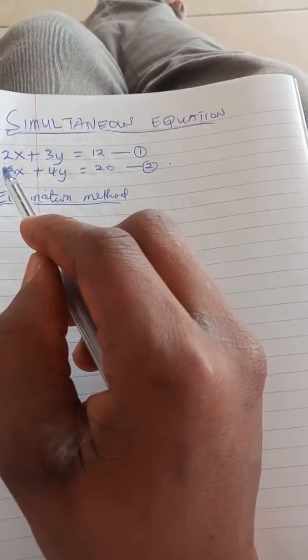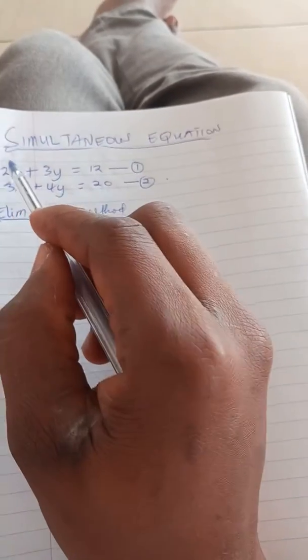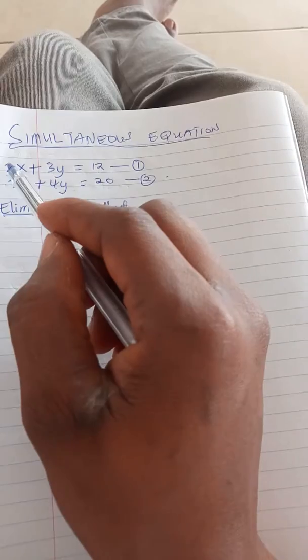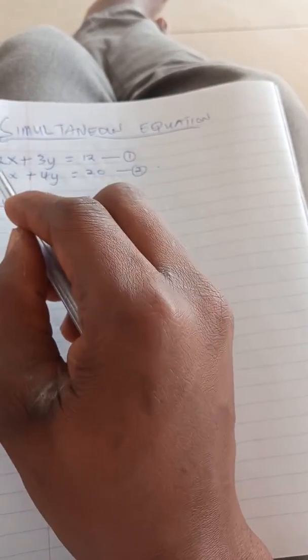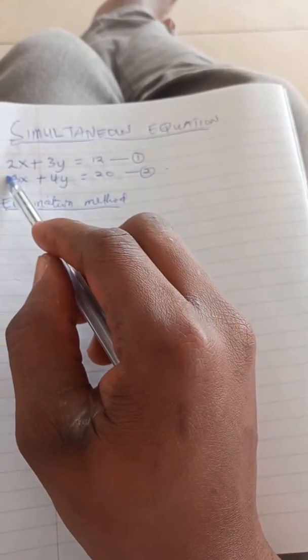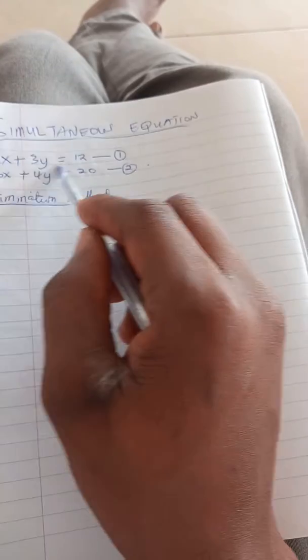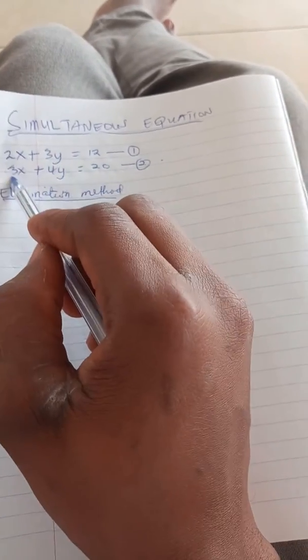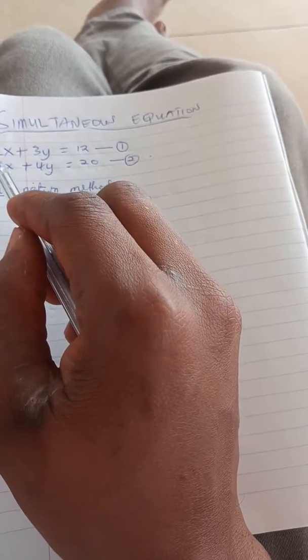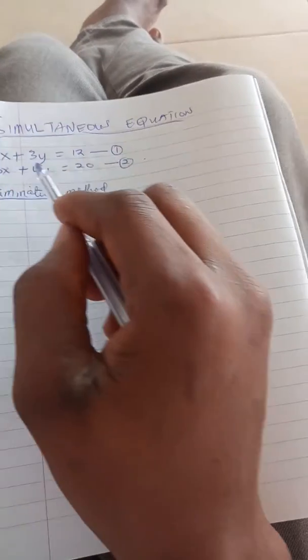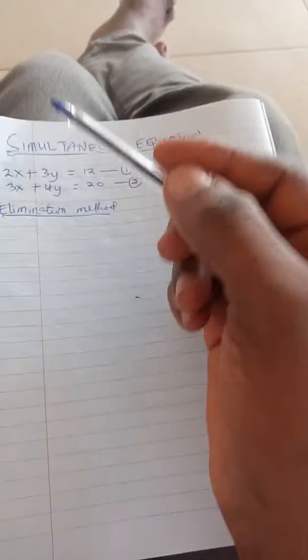For instance, if here is 4 and here is 2, I can multiply this equation by 2, and then this becomes 4. So 4 and 4, easy for me to eliminate. But in this case, that's not it. We can't multiply this side by a number to make it the same as this, neither can we multiply this side by a number to make it the same as this. The same applies to the y. So what do we do?